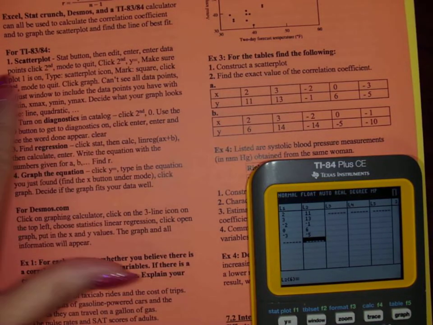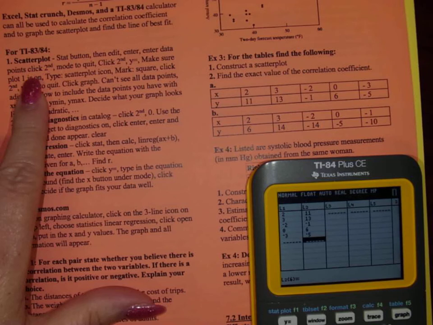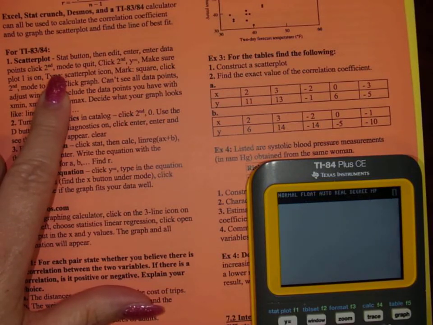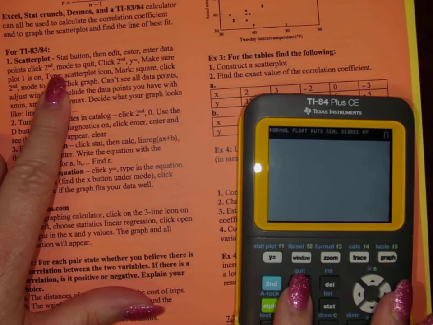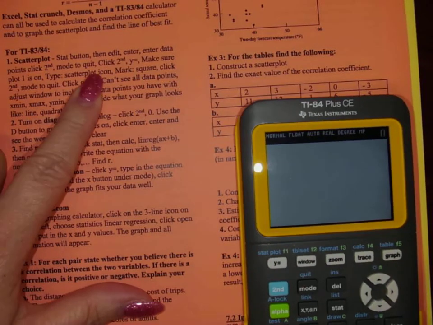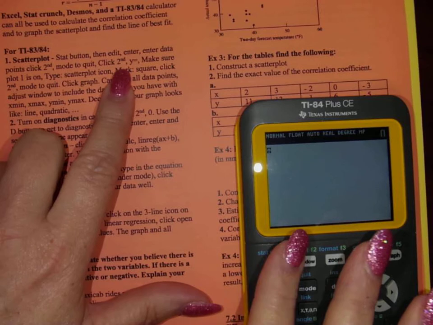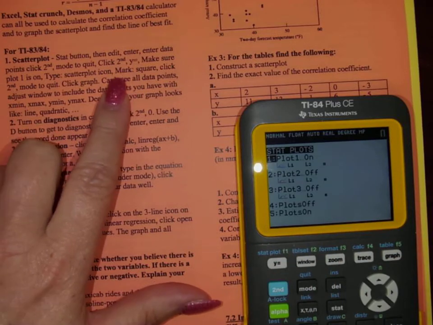So then it said, enter the data points, click second, and the mode button. That gets you to second quit, because that's what controls the blue buttons. So second and mode gets me quit. Now I'm going to click the second button and hit the Y equals. You need to make sure that plot 1 is on.